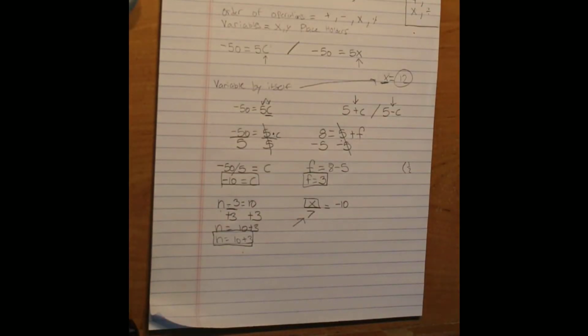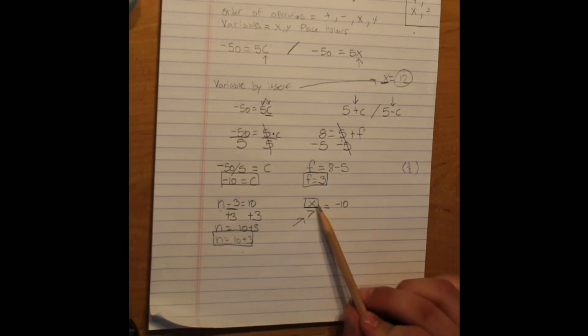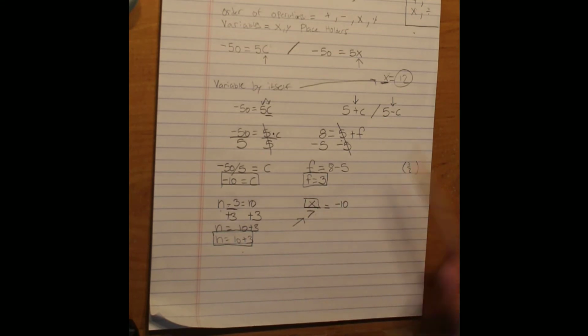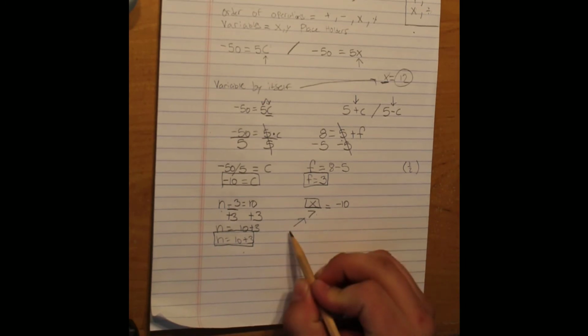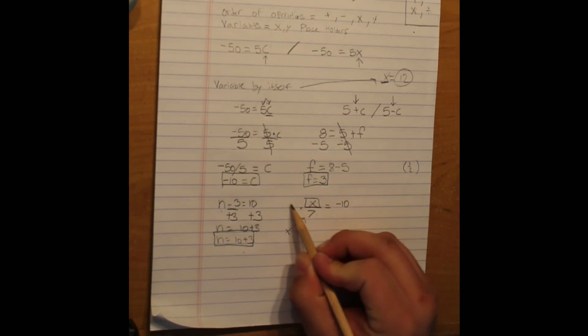So, where we left off. We want to think of this x over 7 just like we would 1/2, or 1 divided by 2. So when we have an x on top of a number, we know that it's division. So if we look at our orders of operation, the opposite of division is multiplication. So to get rid of this 7, we're going to times.